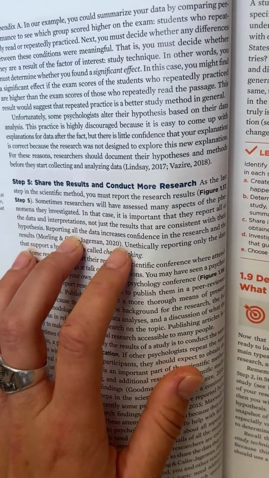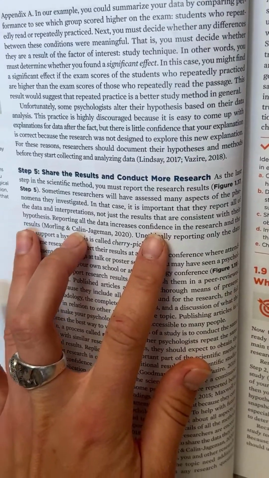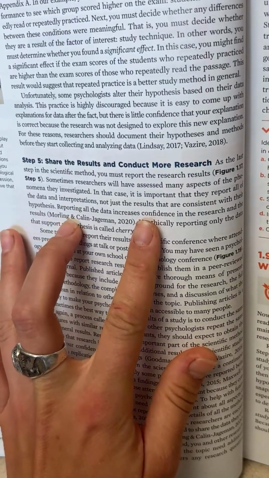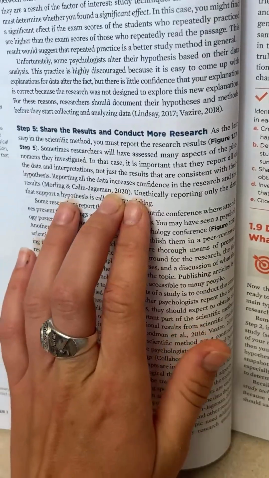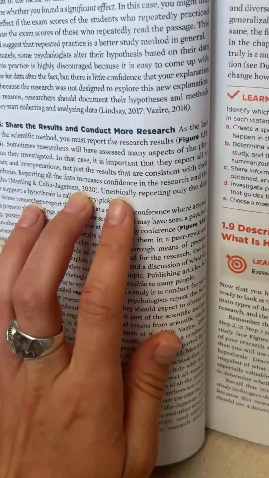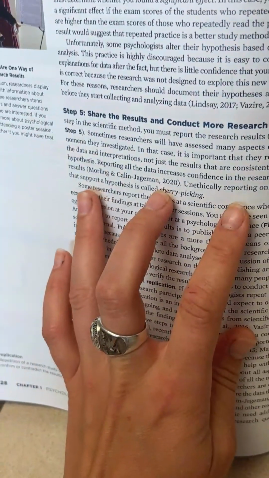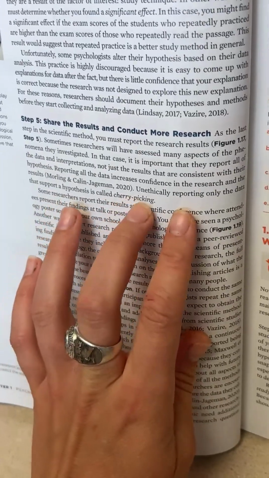Reporting all data increases confidence in the research and the result. Morling and Callan Dagman, 2020. I butchered those words and names. Unethically reporting only the data that supports a hypothesis is called cherry picking.